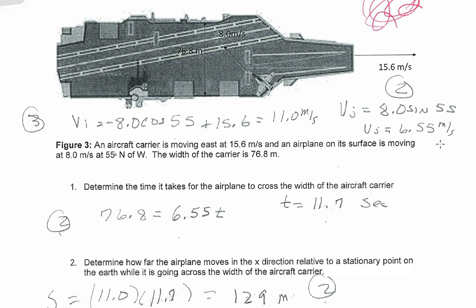So now it says, determine the time it takes for the airplane to cross the width of the aircraft carrier. Well, I know the width of the aircraft carrier is 76.8 meters. The plane is moving this way. I'm going to use the y direction velocity only. So 76.8 equals 6.55, there's my vj, t. Now these are all constant velocities, no acceleration going on here. The time it takes for the airplane to go across this ship is 11.7 seconds.